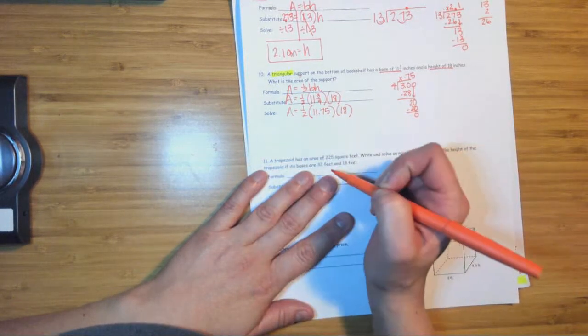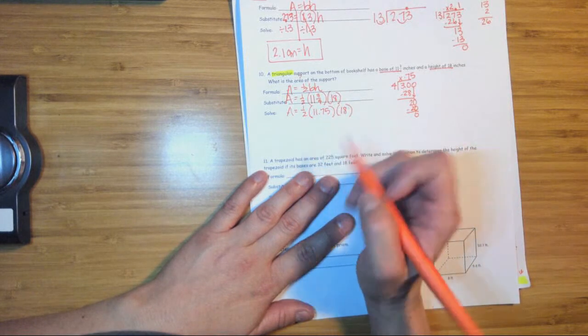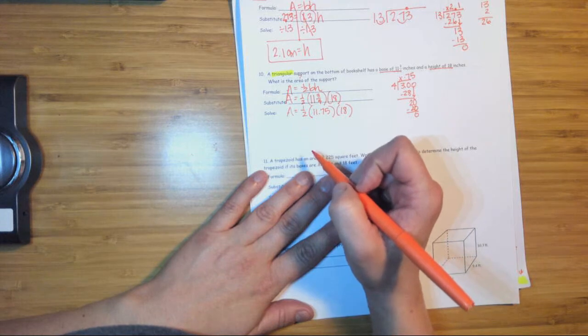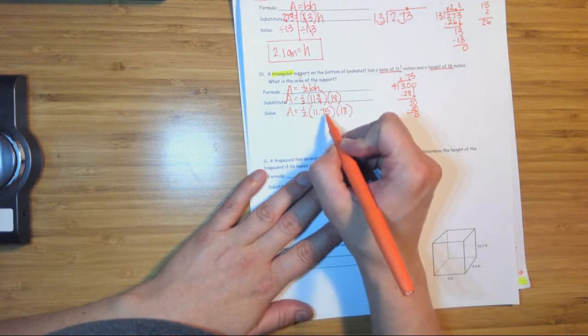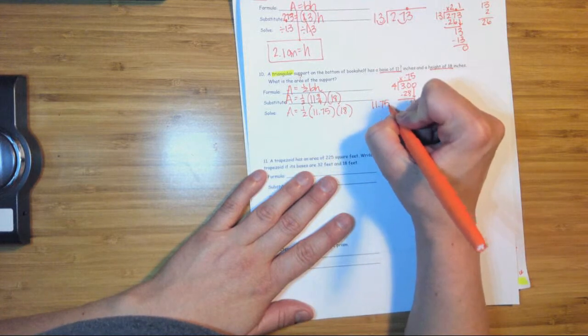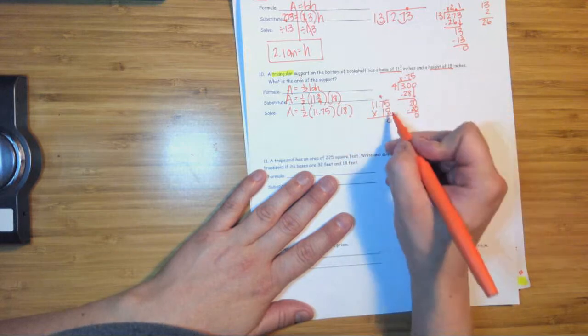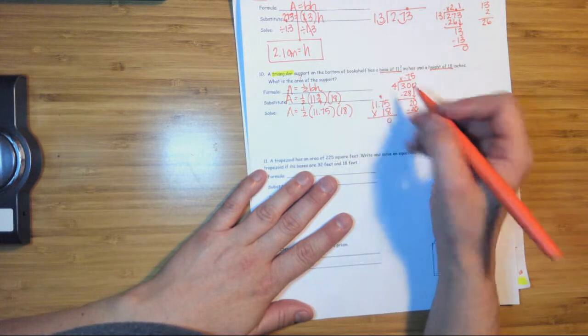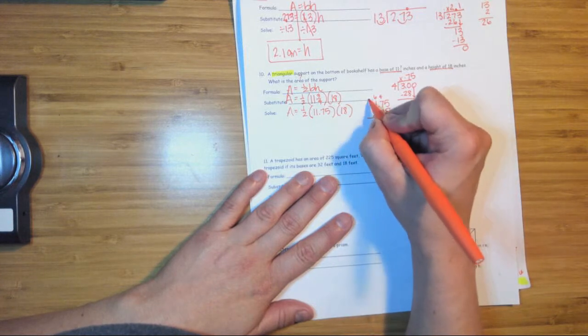Okay, so multiplication, you can go in any order you want to. A lot of people will probably take half of 18 because that's just smaller numbers. But I'm going to stick to what I've been doing the entire time. I'm going to do 11.75 times 18. 8 times 5 is 40. 8 times 7 is 56, plus 4 is 60. 8 times 1 plus 6 is 14.